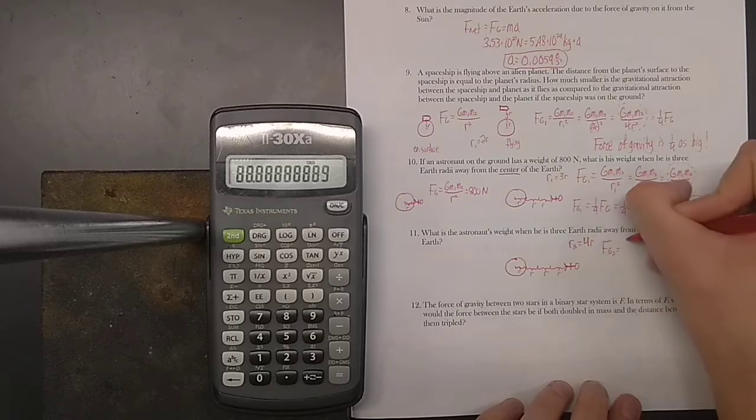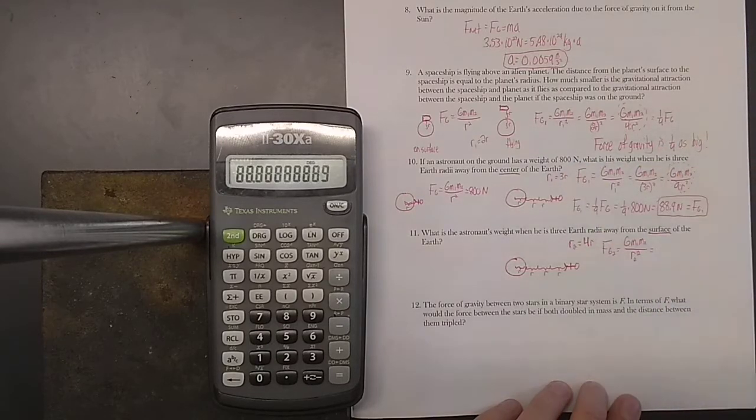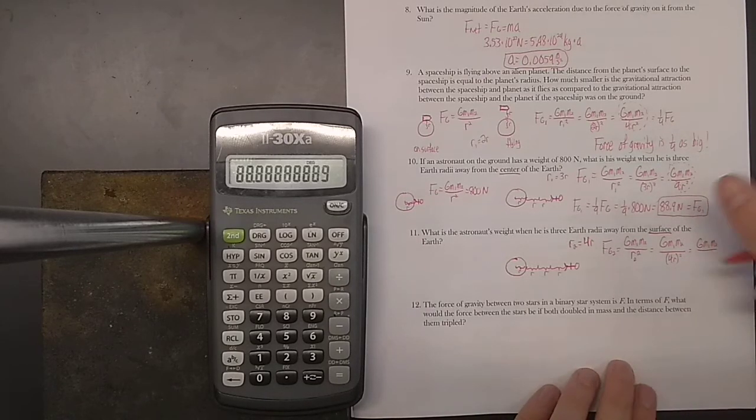So Fg2 is G m1 m2 over r2 squared. We established r2 was 4r, so this is going to be G m1 m2 over, in parentheses, 4r squared. So G m1 m2 over, this will turn into 16r squared.